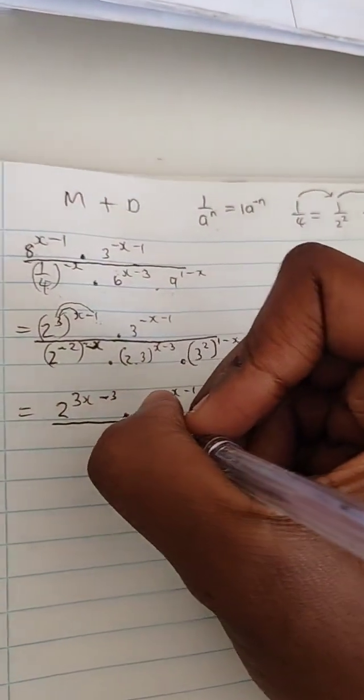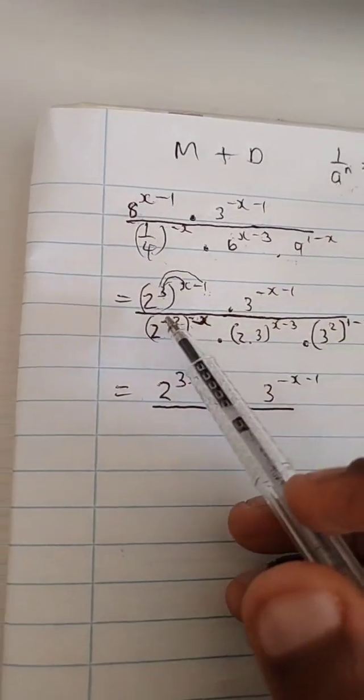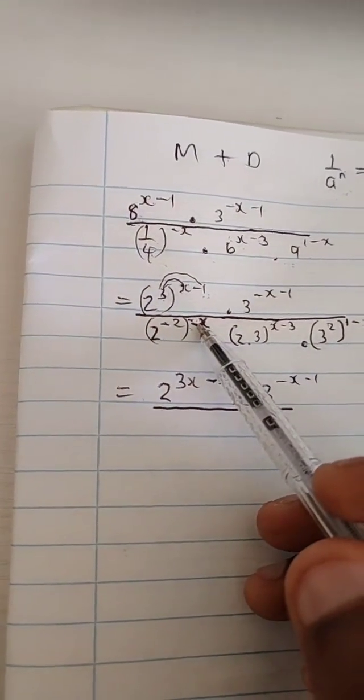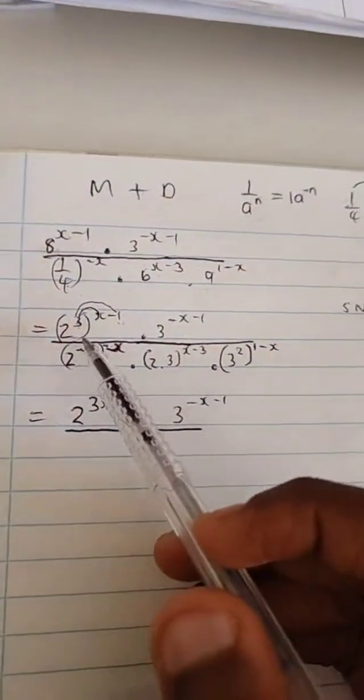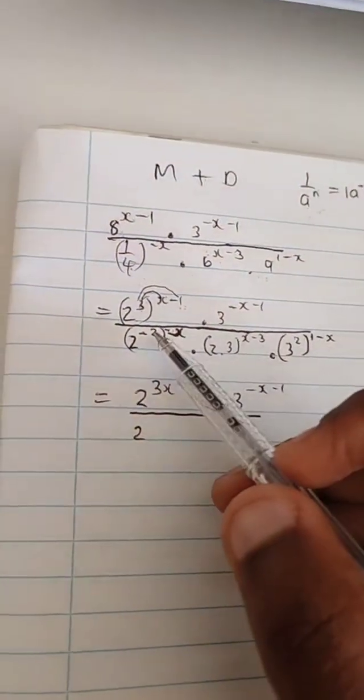We go down, multiply. We're applying law number 3, guys, everywhere there was a bracket. Negative times negative. Remember my S and L. We multiply the sign: 2 to the power positive. We multiply the number: 2 times 1 is 2.